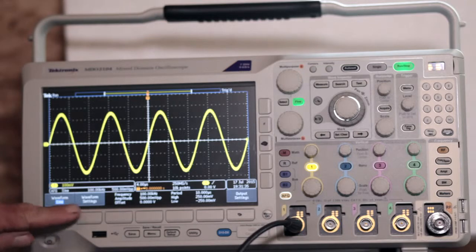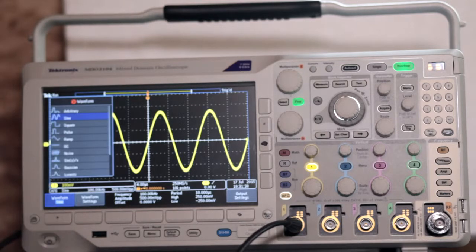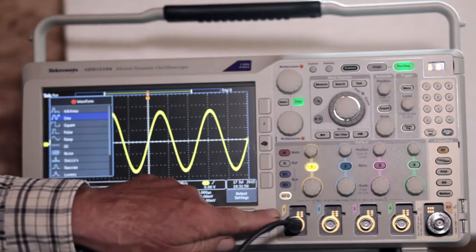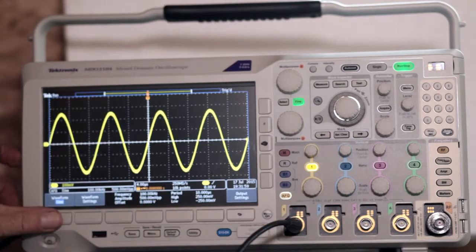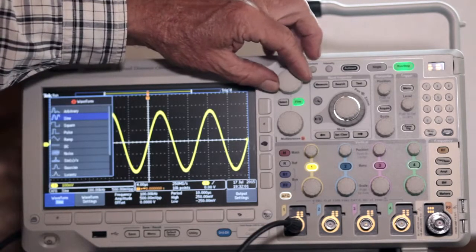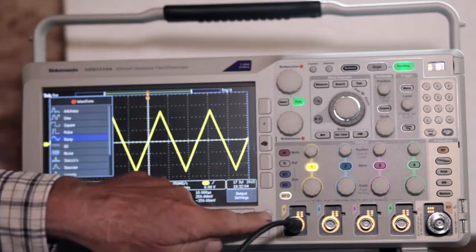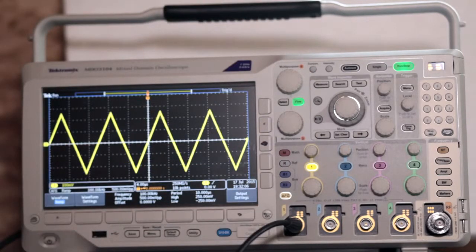Sine is default. That is a good waveform for this demonstration, as you can use multipurpose knob A to select another one, such as ramp. We'll close out the excess menus for clarity and look at the ramp wave. In the column of trigger controls just to the left of the keypad, press the trigger menu button.